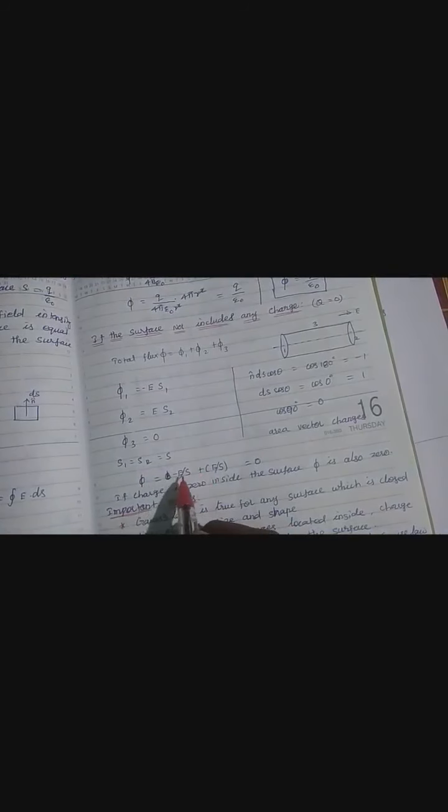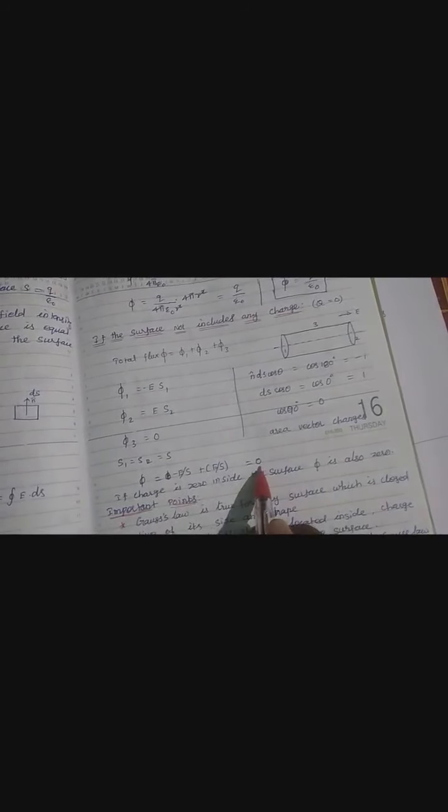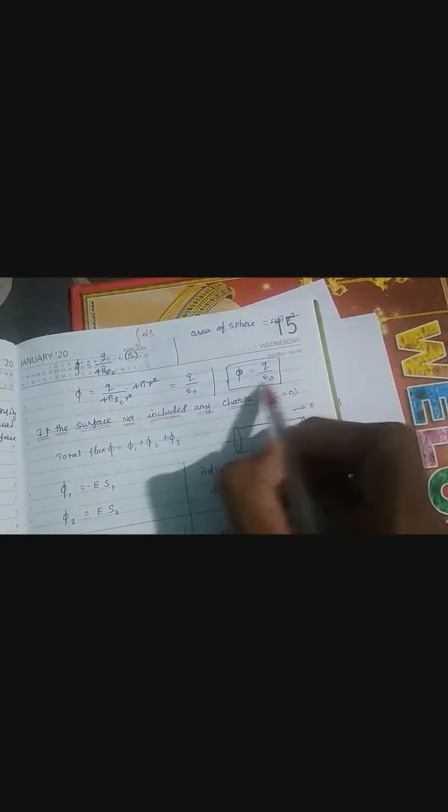The total flux will be written as minus ES plus ES, which cancel each other. Phi will be equal to 0. This is a simple explanation given in your book, but you can remember it blindly: whenever the charge is 0 inside a conductor or any surface you are considering, the flux will also be 0, because in this expression, if you put Q as 0, the entire thing becomes 0. If Q is 0, the flux is also 0.